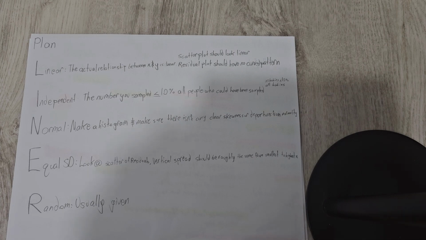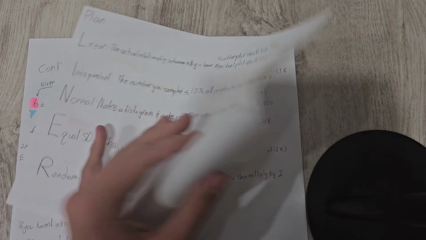You want that. Now, random, that's usually given to you. Don't worry about it. There's no real way of calculating that. Random will be given to you most often, usually.